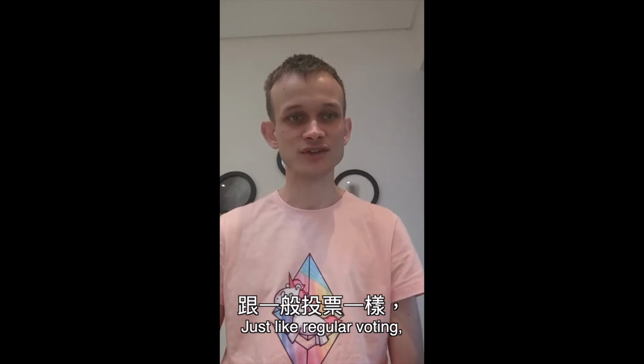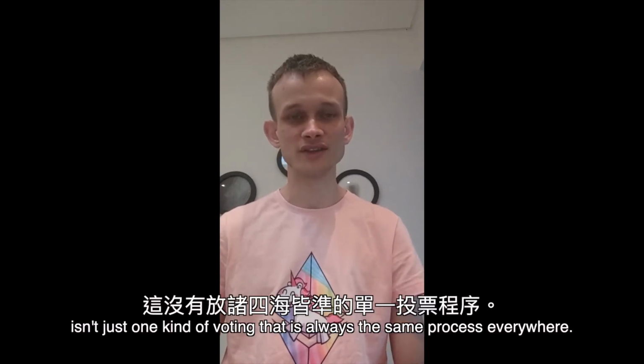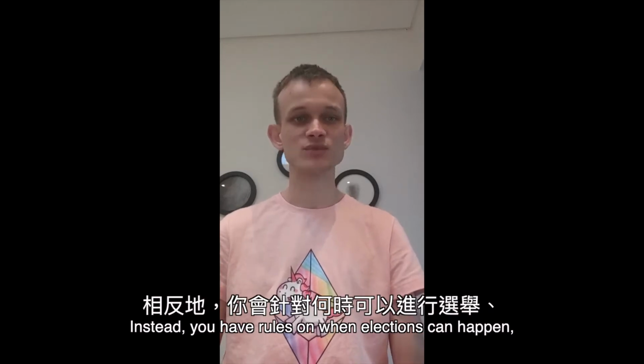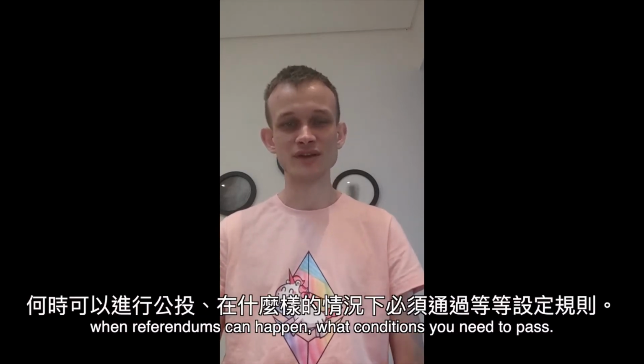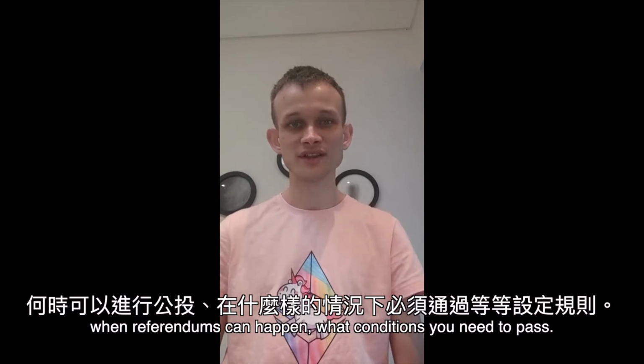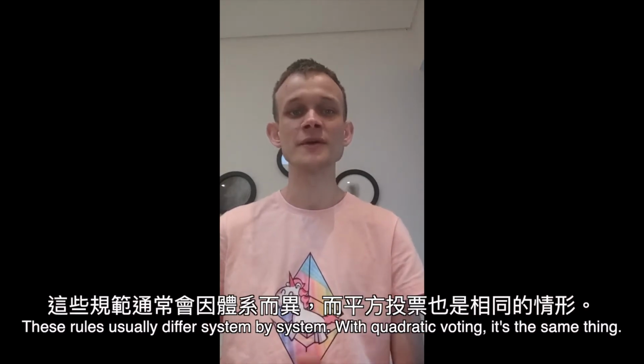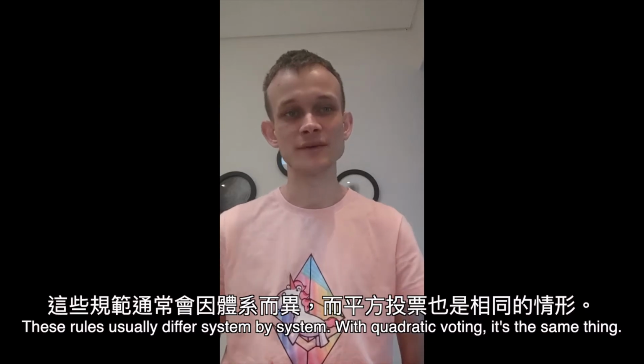So just like regular voting isn't just one kind of voting that is always the same process everywhere. Instead, you have rules on when elections can happen, when referendums can happen, what conditions you need to pass, and these rules usually differ system by system. With quadratic voting, it's the same thing.